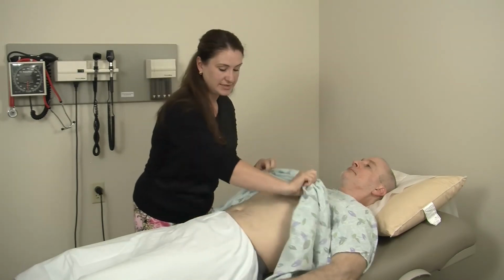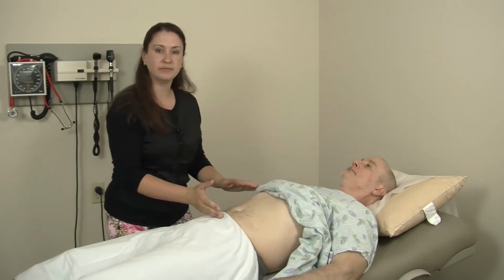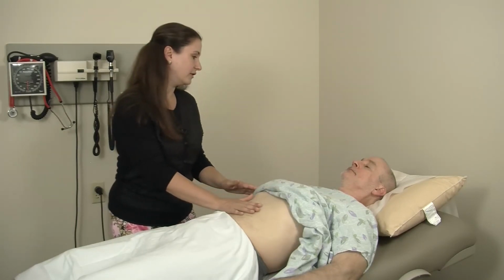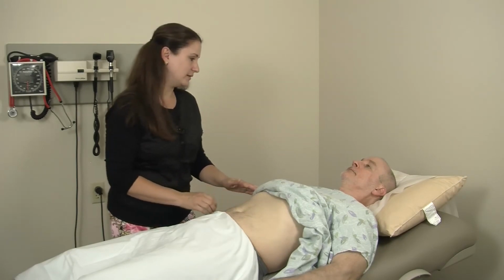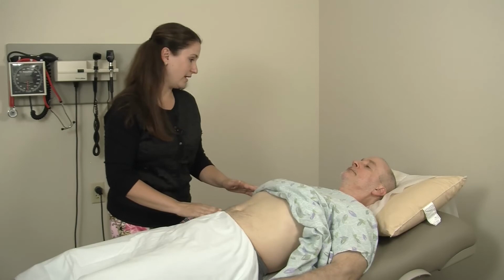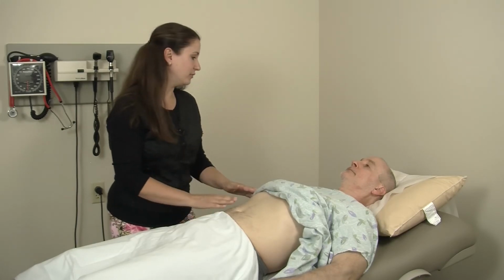Again, a patient with ascites oftentimes will have a significantly distended abdomen, and we're seeing if we can palpate or feel that there's any fluid within that abdomen. The first test that we'll do is a test for the fluid wave. You'll need to have the patient participation or somebody else help you with this.